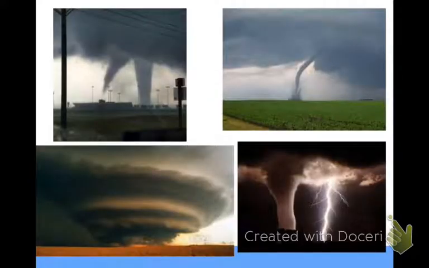These are just some pictures of your tornadoes. You have down at the bottom an F5. That one obviously is huge. I can't remember exactly, but tornadoes can be miles and miles wide. I think the largest one was 10 miles wide, which is ridiculous.